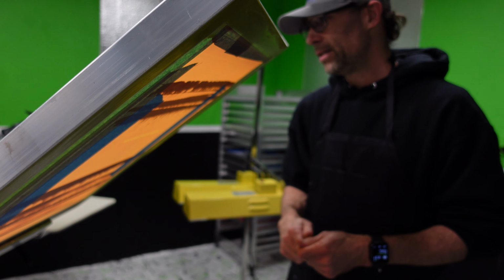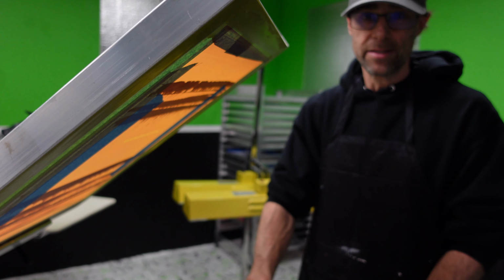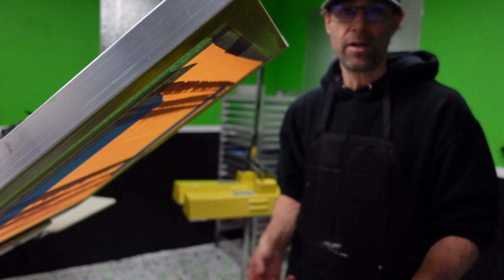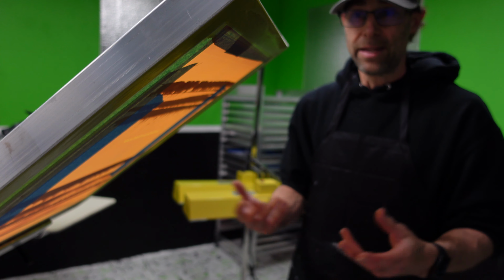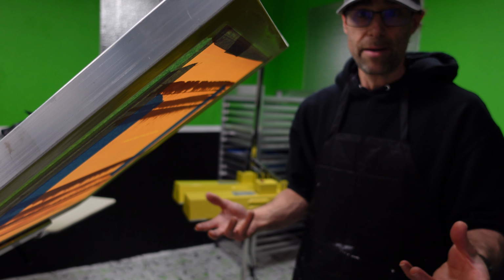So yeah, that's what we're going to do. I'm going to lay down another one of these black sheets and see if we can actually pull it off. If we can pull it off on the black sheet, then I can pull it off on the black shirt. So thankfully we only have 12 shirts to do. Let's see what happens.